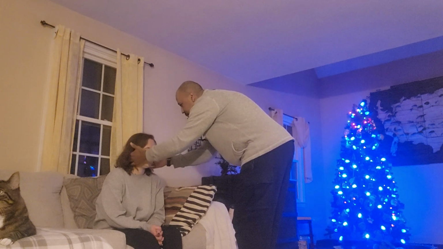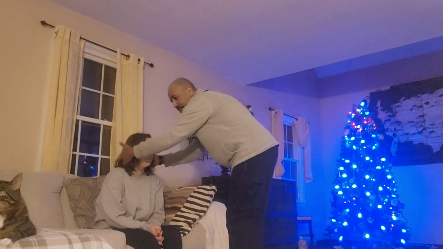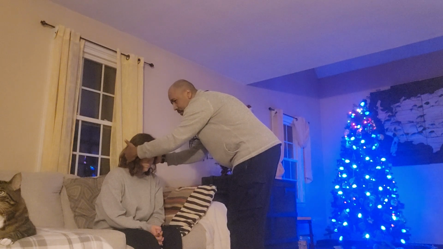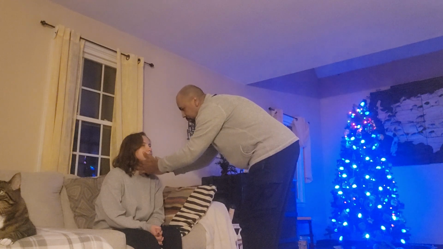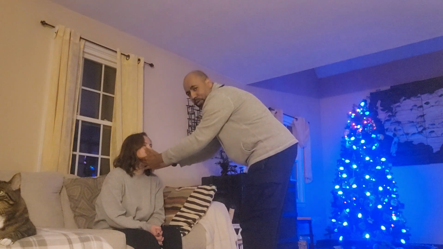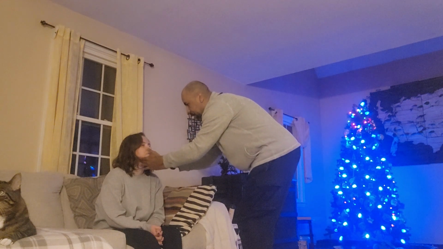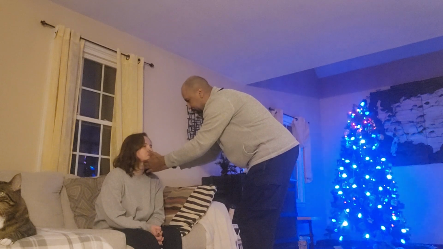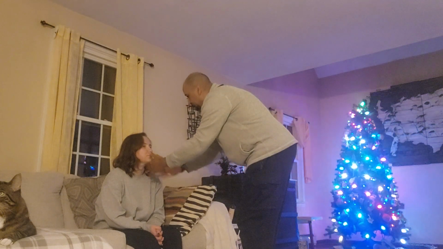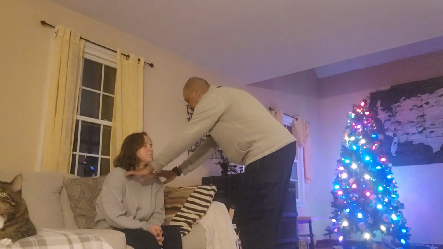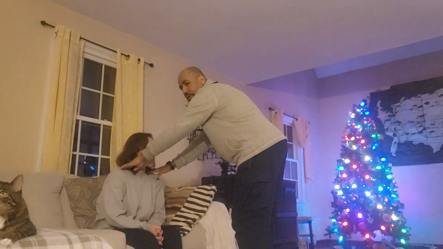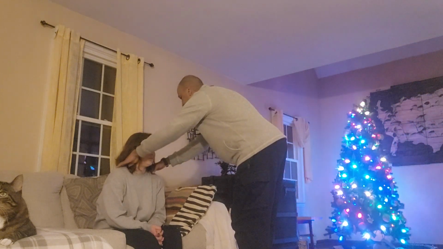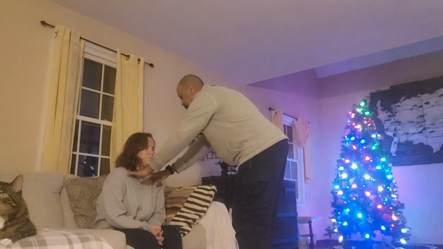Next, I'm going to move over to checking the patient's lymph nodes: preauricular lymph nodes, postauricular lymph nodes. I'm going to check the occipital lymph nodes. Then tonsillar lymph nodes, then the submandibular lymph nodes, then the submental lymph nodes. Then we're going to go to the anterior cervical lymph nodes, posterior cervical lymph nodes, and then supraclavicular lymph nodes.